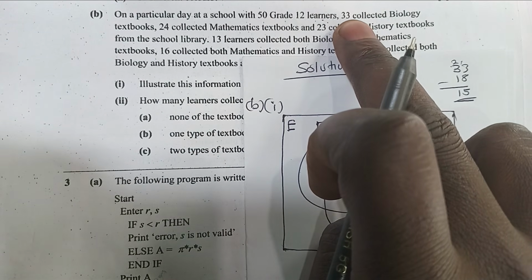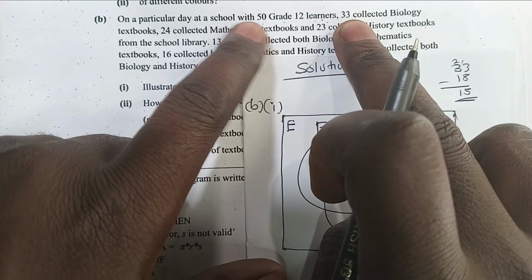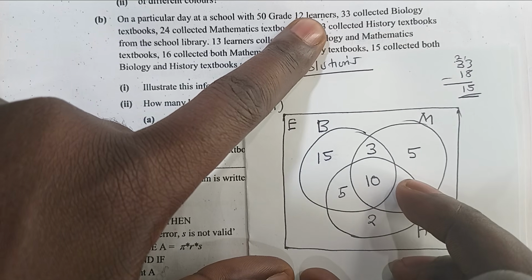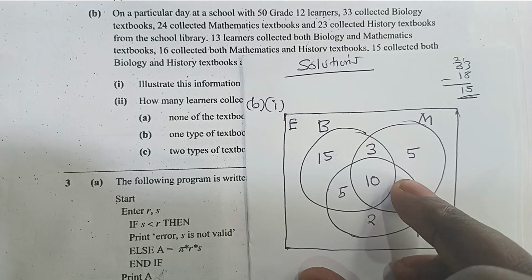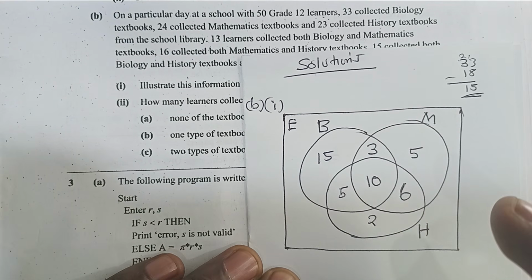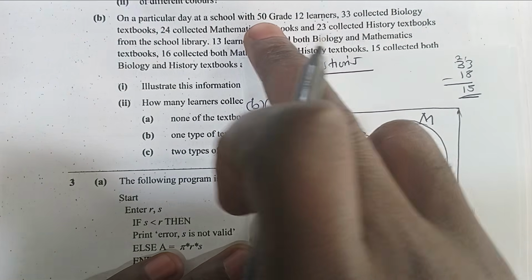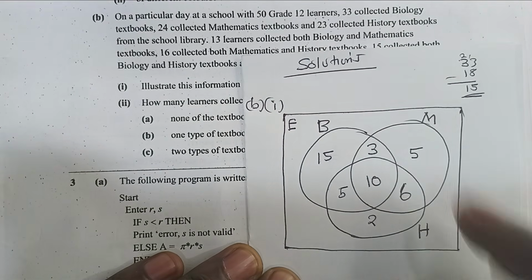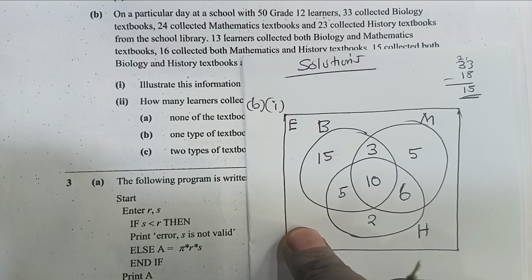So we are at 33 and we continue moving. The question again says, on a particular day at a school with 50 grade 12 learners. So this is the only statement that is remaining. And when we check what we have here in terms of the learners, we are supposed to get the 50, okay? If we have any that has not been indicated within the sets that we have, then it's supposed to be outside of the Venn diagram.